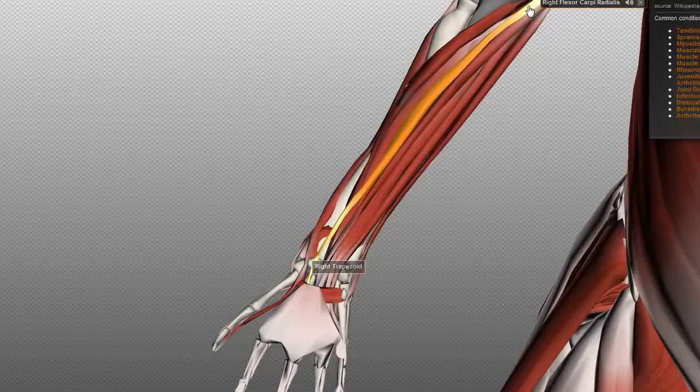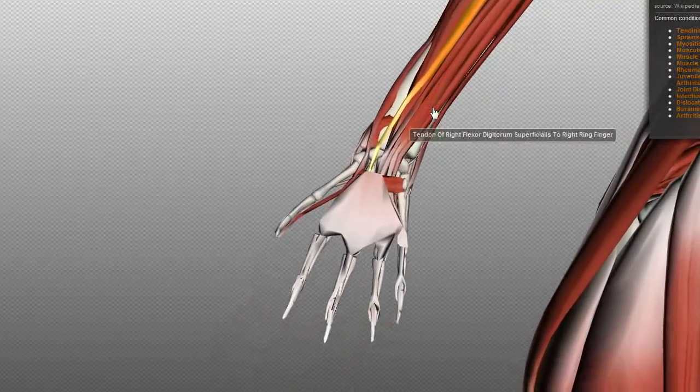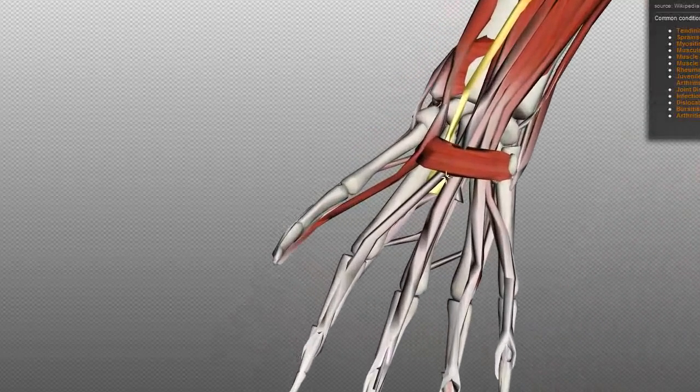So you can see here it originates at the medial epicondyle of the humerus, and it runs down the forearm to insert onto the metacarpals. I'll just remove the palmar aponeurosis, and you can see that it has this insertion point at the base. So you've got these metacarpals here, and these phalanges. So these are the metacarpals. It inserts onto the base of the second and the third metacarpal. And when this muscle contracts, it flexes and abducts the wrist.